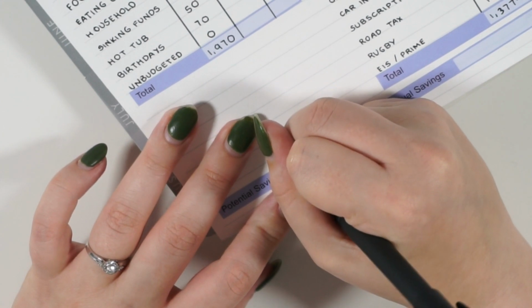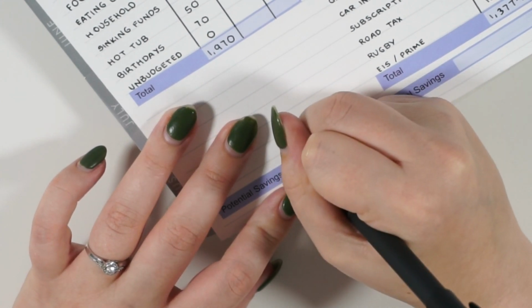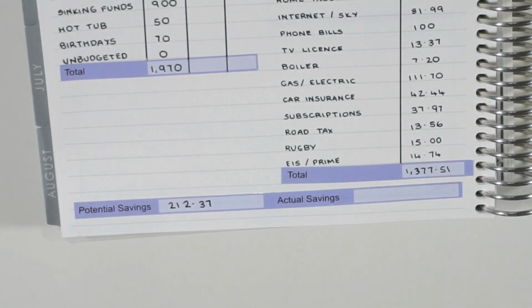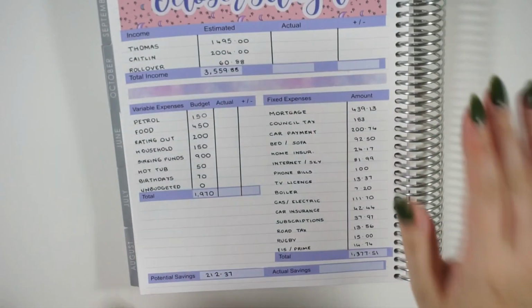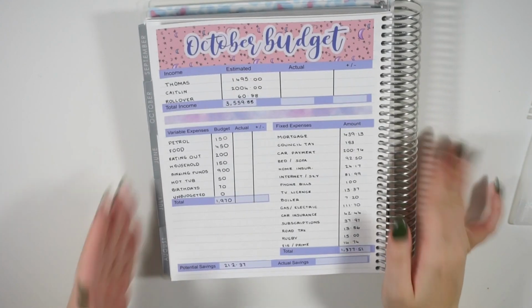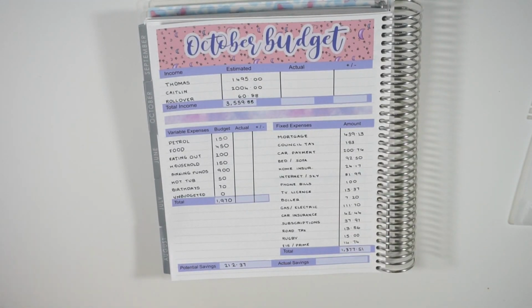So I'm hoping that this month is going to go quite well and that we can roughly see around that number. If we can't, then I'm sure that I will document why in my weekly check-in. So that is our August budget all done.